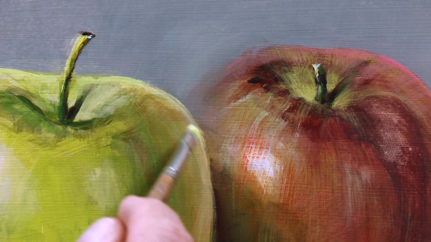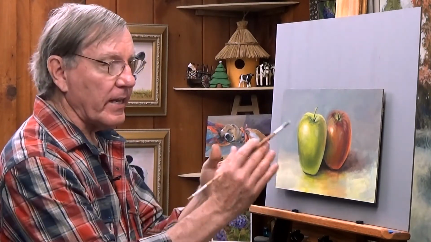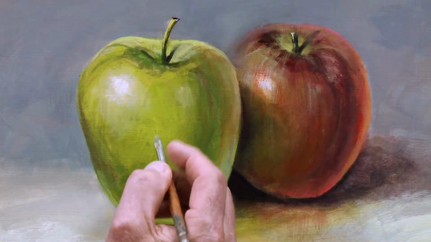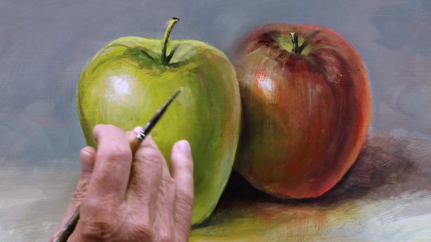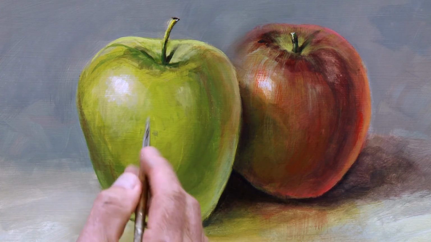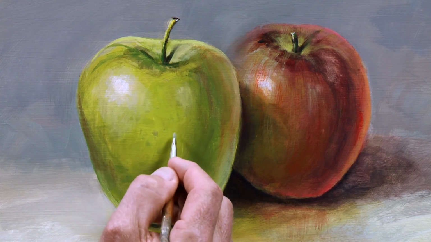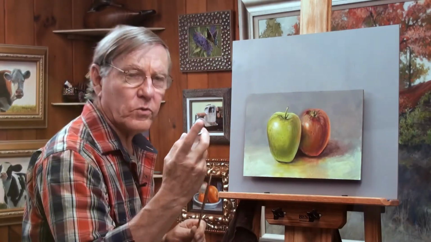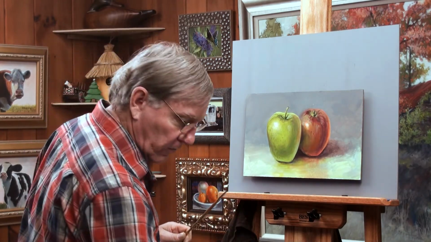That'll give some distance to these apples. The green one, of course, is in the foreground, and by softening that edge, it sort of pushes the other one back a ways. There are little freckles on the skin of the apple here. So I'm just going to add a few of those. And the apple on the right, the same thing. I think I'll spray this with my spray bottle there.